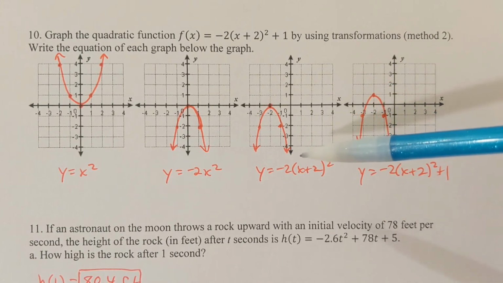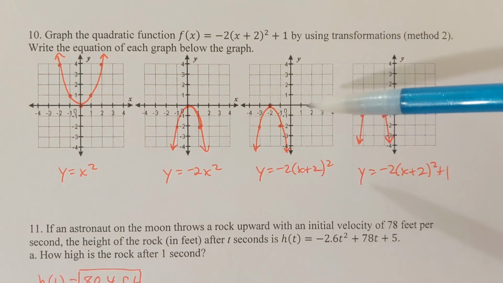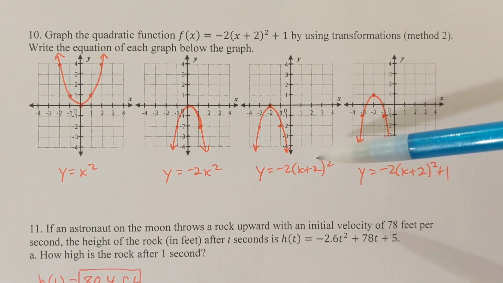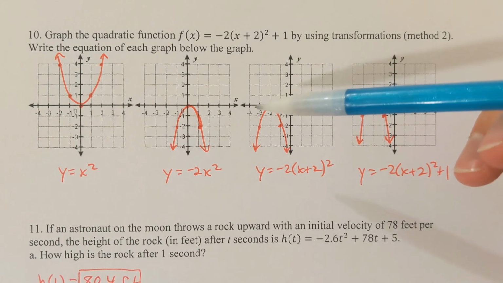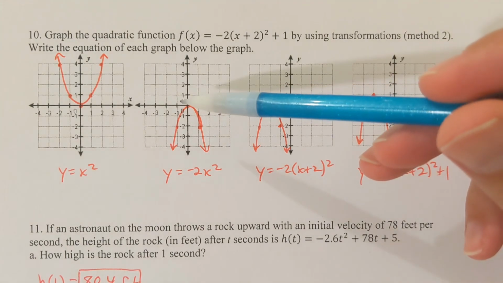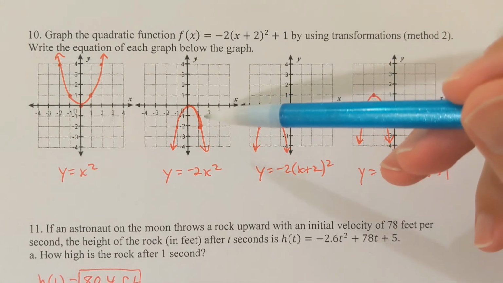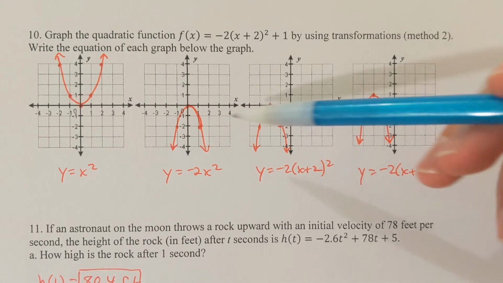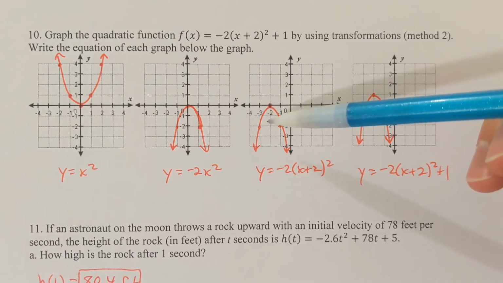Next one, y equals negative 2 times (x plus 2) squared. That's going to be a shift to the left 2 units. I know I'm going to the left 2 because of the plus 2 there. And so all these points have to move to the left 2. (0, 0) is going to be at (negative 2, 0). (1, negative 2) is going to be at (negative 1, negative 2). And (negative 1, negative 2) is going to be at (negative 3, negative 2).